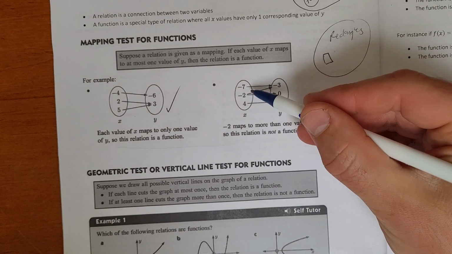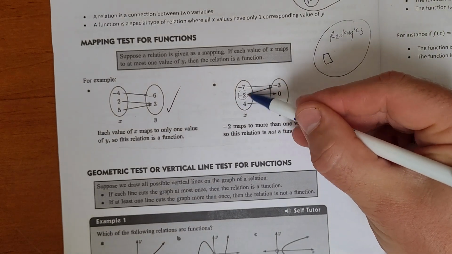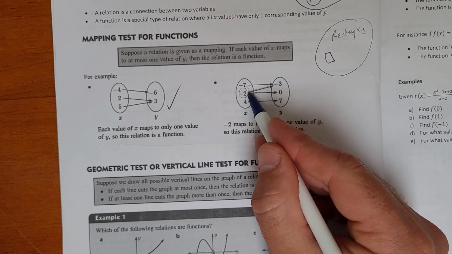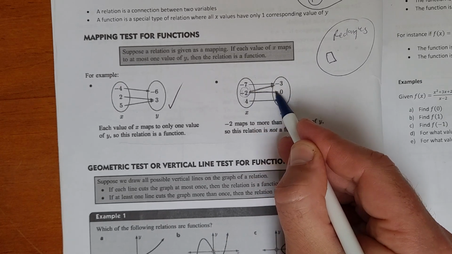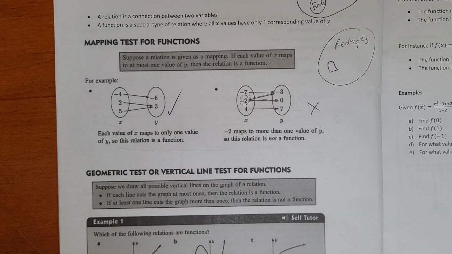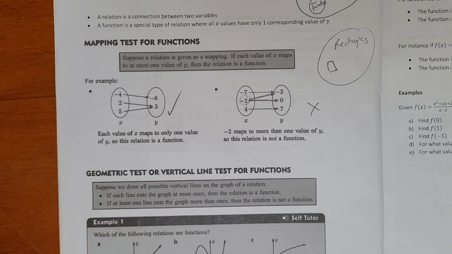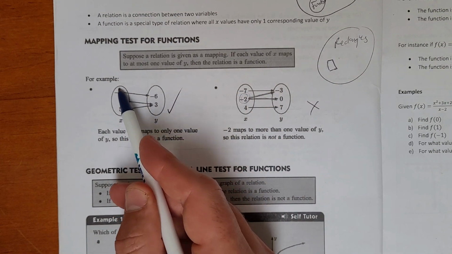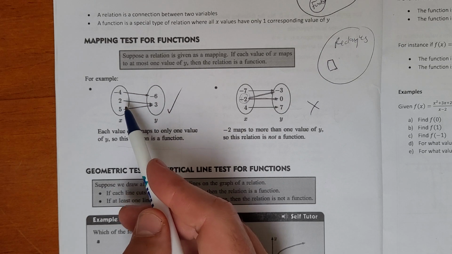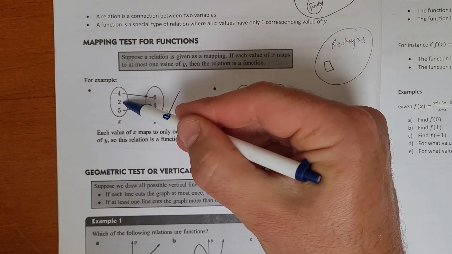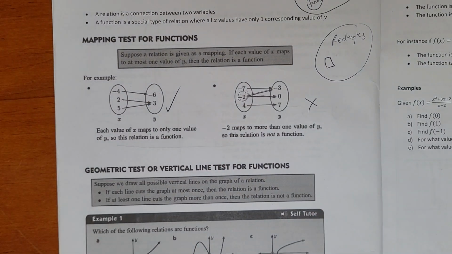All right, if we look at the second one, we've got two arrows coming off this x value. Because there's two arrows coming off it, this x value corresponds with two values of y, which means it's not a function, it's a relation. So that's a mapping test, all right? All you need to do is look how many arrows are coming off the x value. If there's more than one arrow coming off a specific x value, then it's a relation. If each x value only has one arrow coming off it, then it's a function.